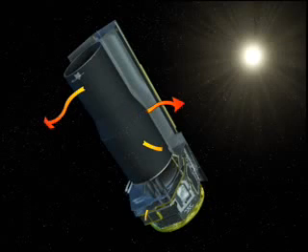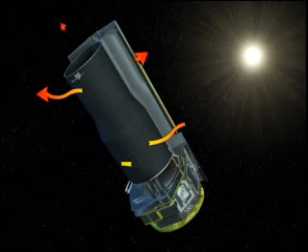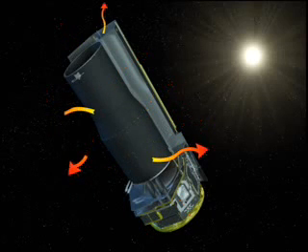By painting the side that faces away from the sun black, it allows the telescope to radiate away any heat that it generates or absorbs. So the black side is actually helping the telescope cool down.